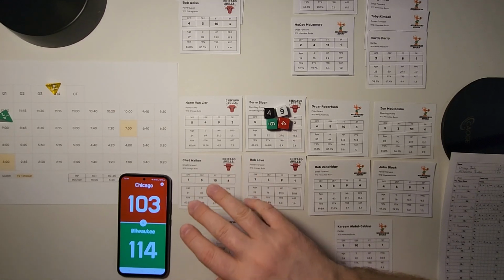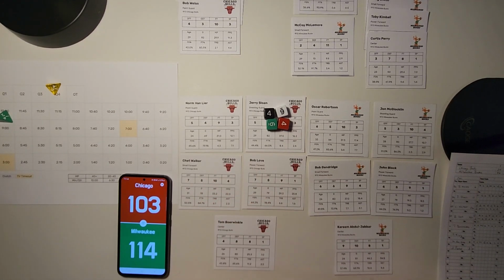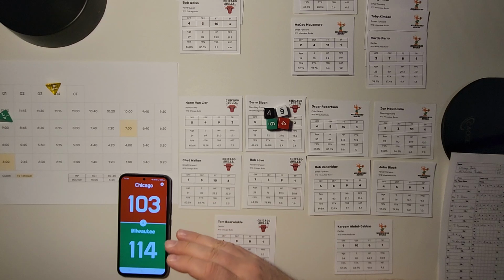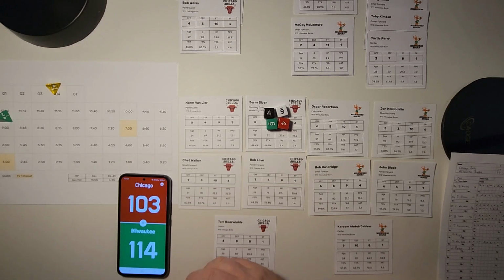And then again, it's a more precise game based off of a 1-to-100 system. This one is a little less precise, based off of a 2-to-12 system, but it does play significantly faster than Top of the Key. Although Top of the Key is not going to take you forever, maybe 2 hours to play. But it's much more in depth, a different style of basketball game.